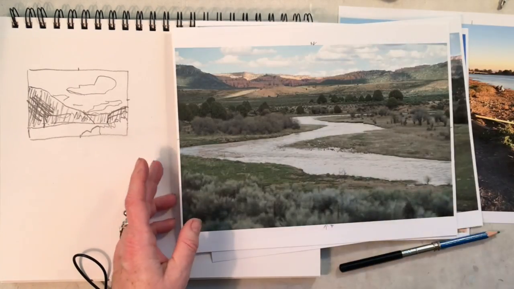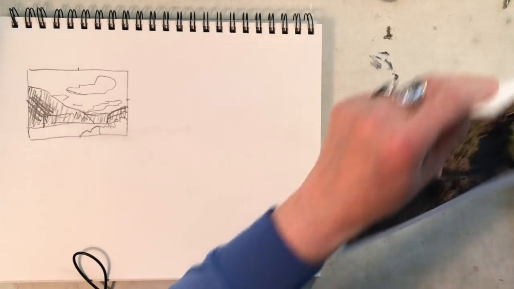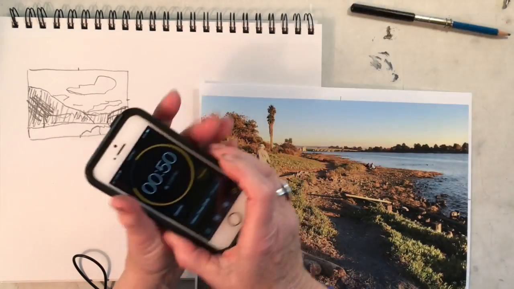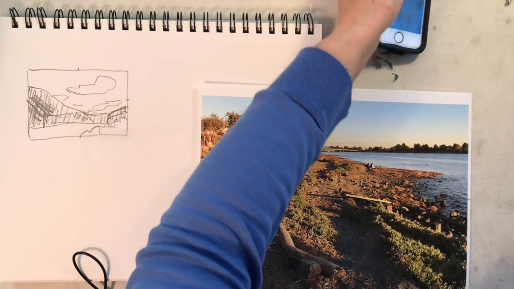And I've got to get my next picture up. Actually, let me do this one here. Let me start that timer over again. Cancel and then restart it. All right, now we're ready.